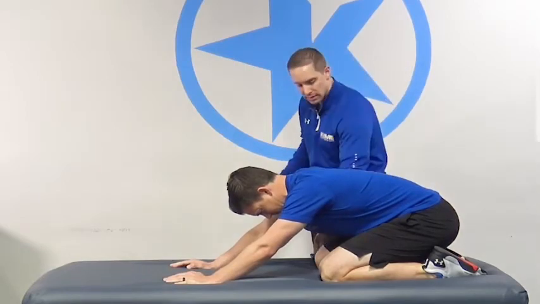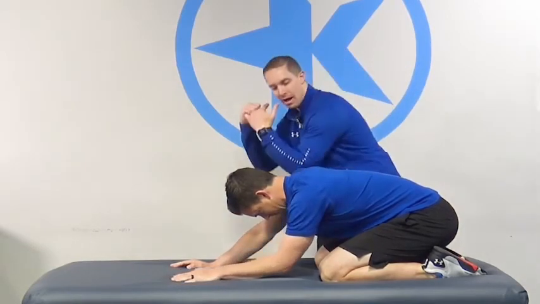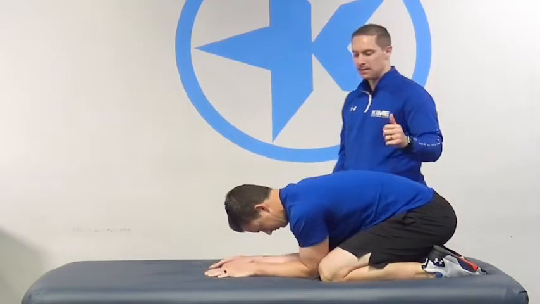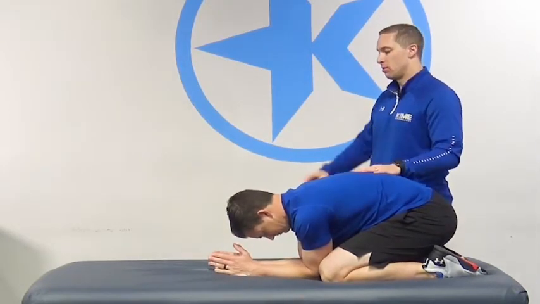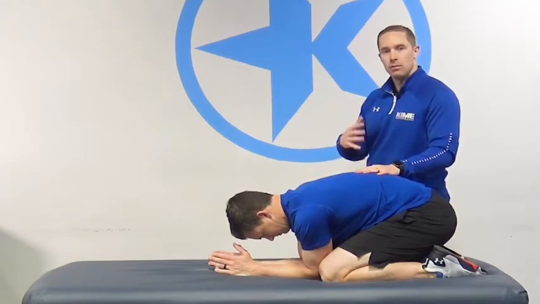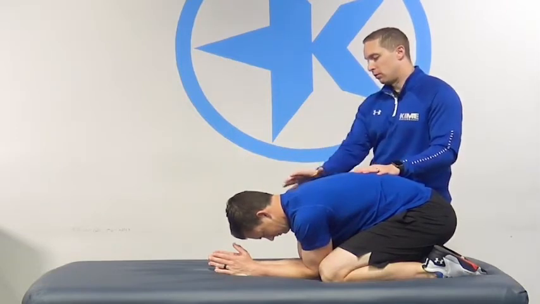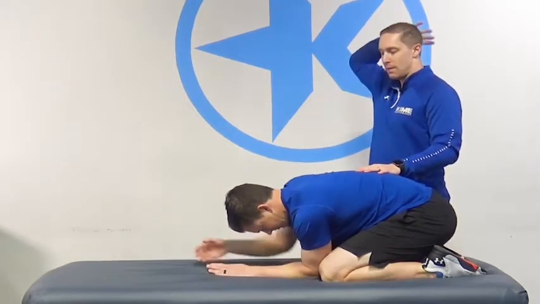So then in order to lock this out even further, I'm going to have him hunker down and put his elbows in between his knees. Now this is where we've got some kind of freedom here. We can do some different things. So the gold standard and the best way that I like to look at this, especially if we're looking at the upper extremity, is to have him put his hand behind his head.